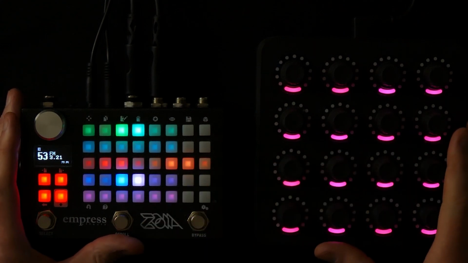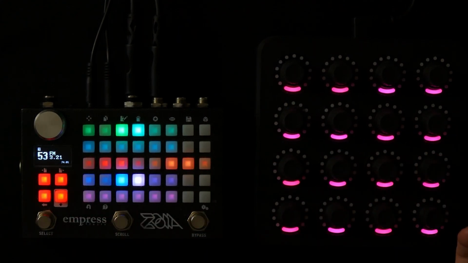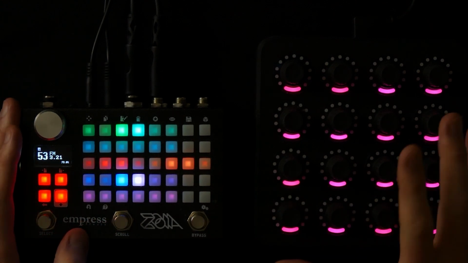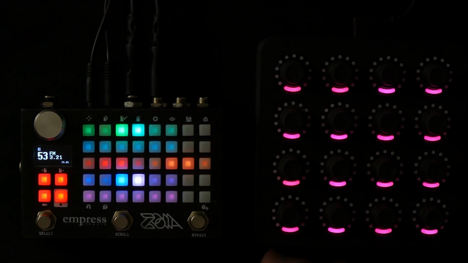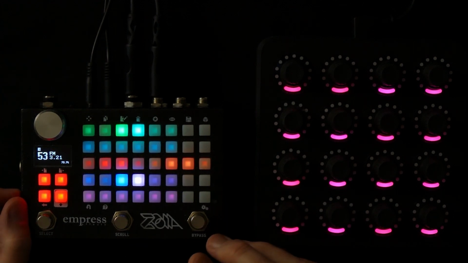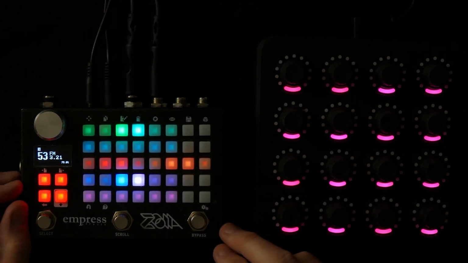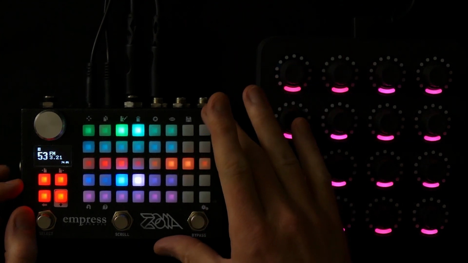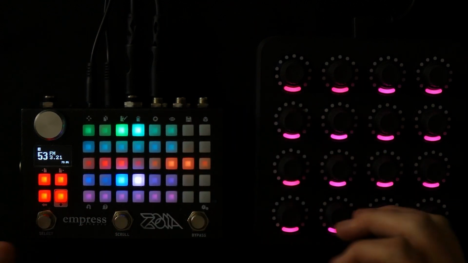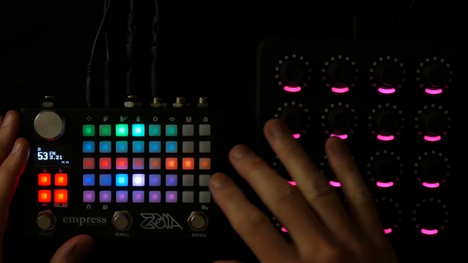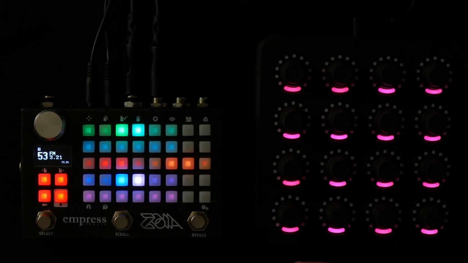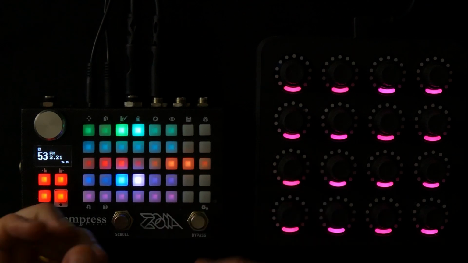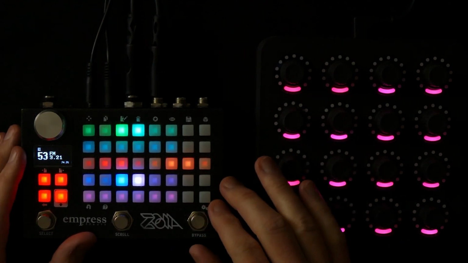Now it's not a finished patch, maybe it never will be finished, but it's always going to be a work in progress because I'm trying out different ways of working with FM synthesis on the Zoia and different ways of creating interesting sounds. And as you might know, if you know anything about FM synthesis, there are lots of variables involved and it can be quite convoluted. So I'm trying to create an FM synth, I suppose, out of the Zoia that I can work with and experiment a little bit with different sounds.